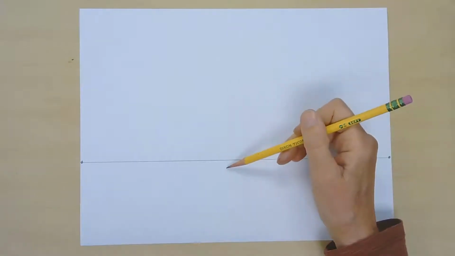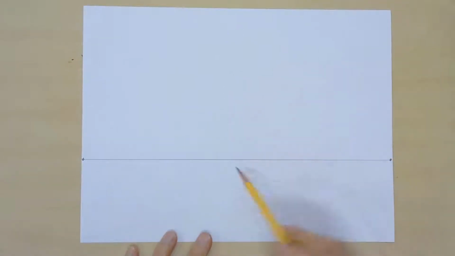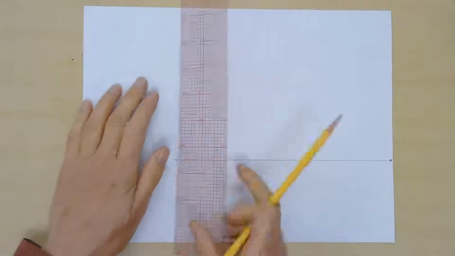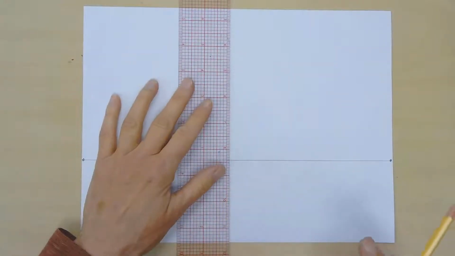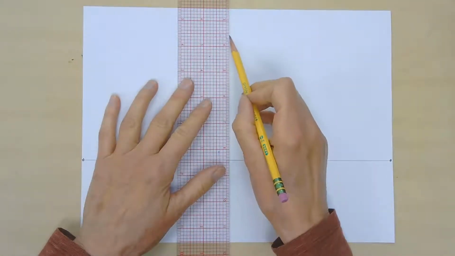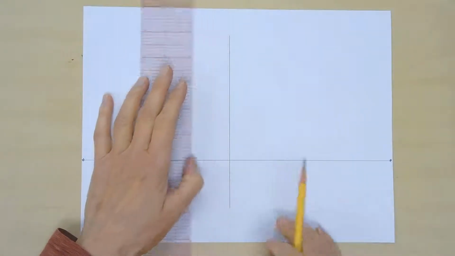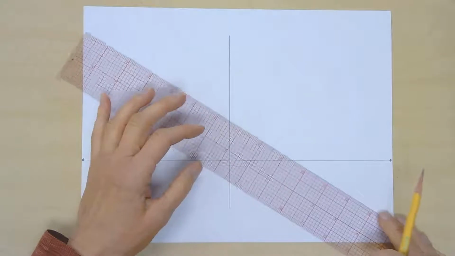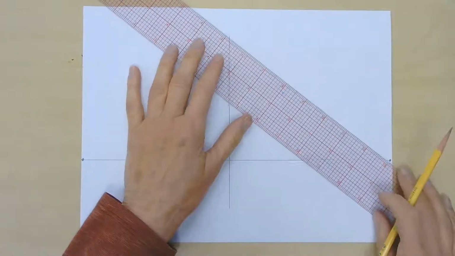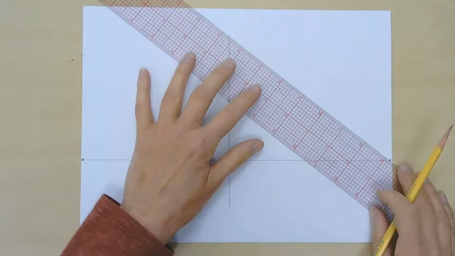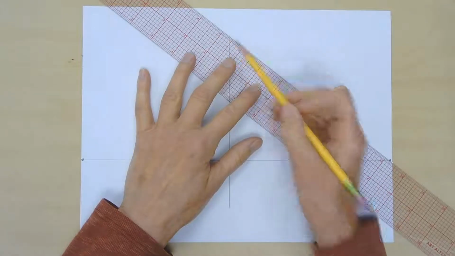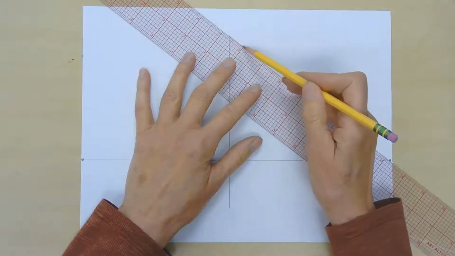Next up, we'll start drawing the front corner of the building. We want it to cross our eye level line. So place your ruler close to the middle, not quite, and draw a nice long vertical line that crosses your eye level line. Next up, let's turn this into a 2-point perspective box or building by lining up the top of this front line with the vanishing point. Draw quite a ways back.